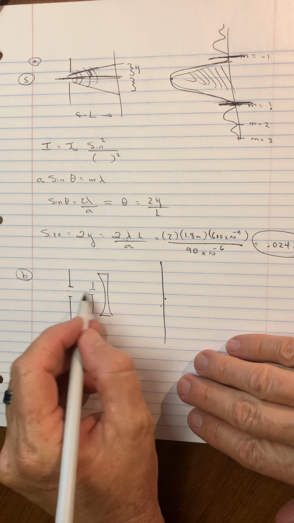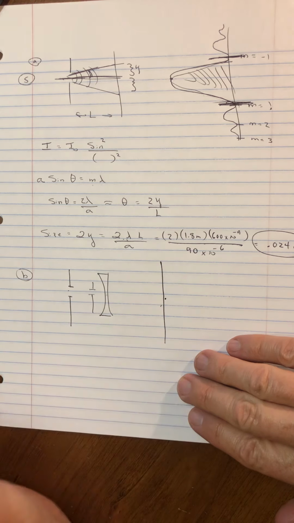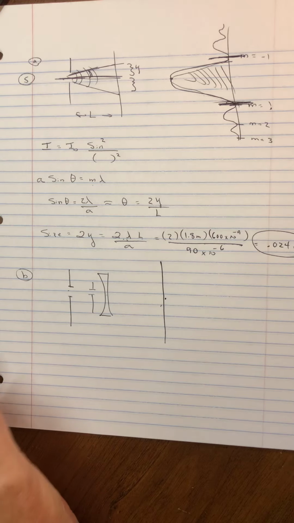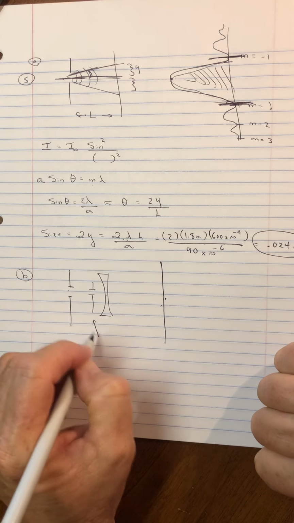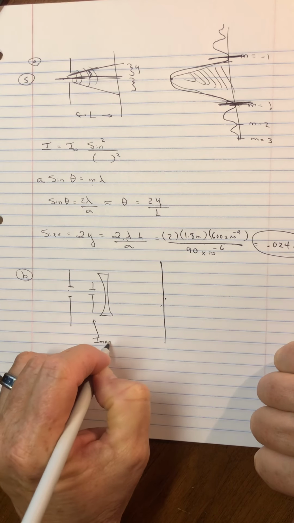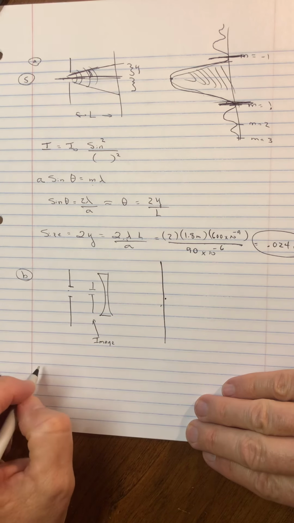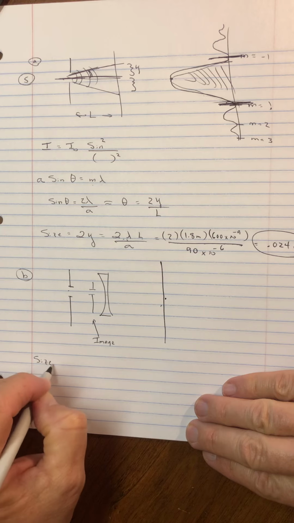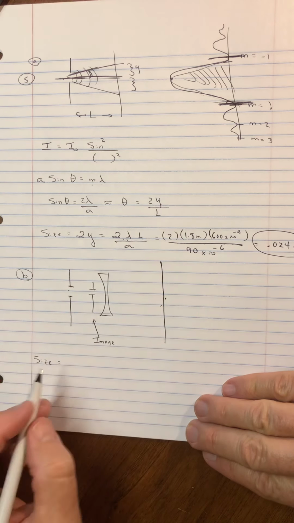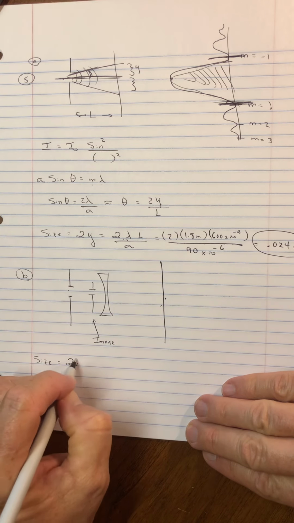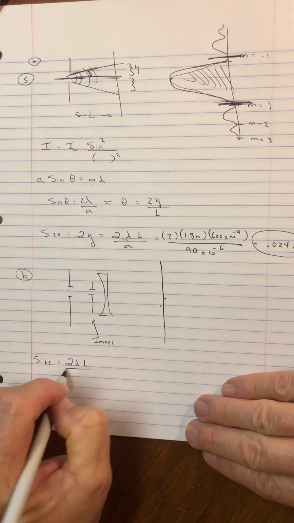And it always made things smaller, so it would make it a little smaller. And so if we think about this as the image, then we can just say that the size on the screen is the same thing. It is 2 times the wavelength times the L times the A.